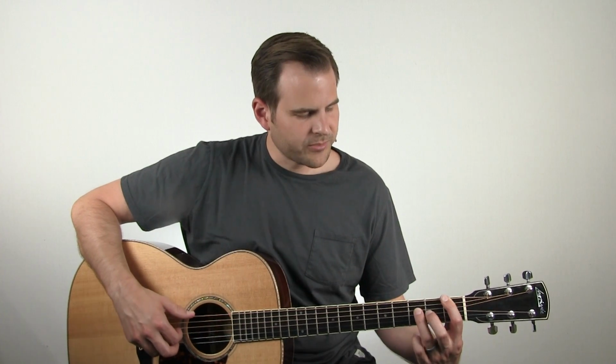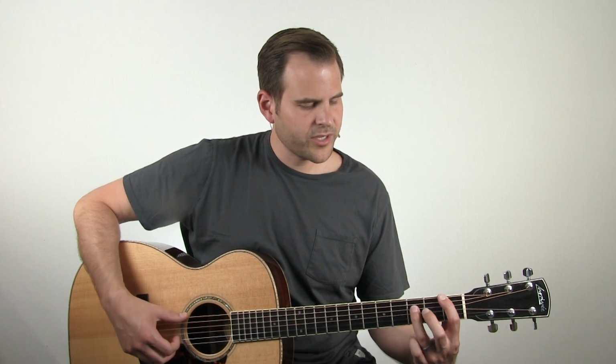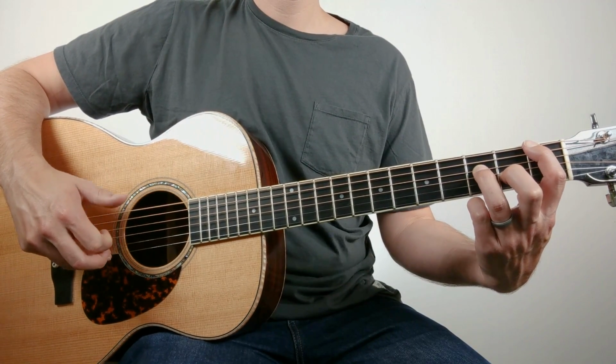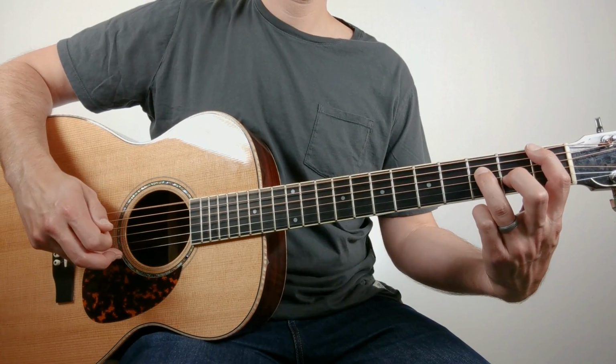Well, the octave shape that comes in handy here is kind of like this power chord, maybe you're familiar with, where you've got your ring finger here, 2 frets up. But drop a string, so we want to skip a string here, and then this shape will be an octave. So because we know that's an octave, and we know this is an F, this is an F.